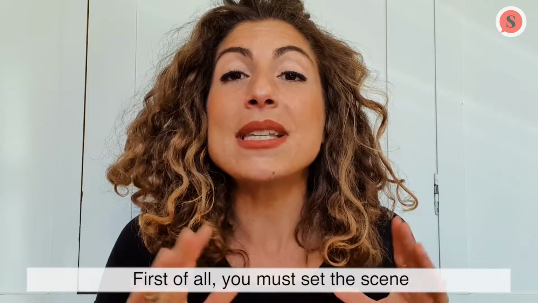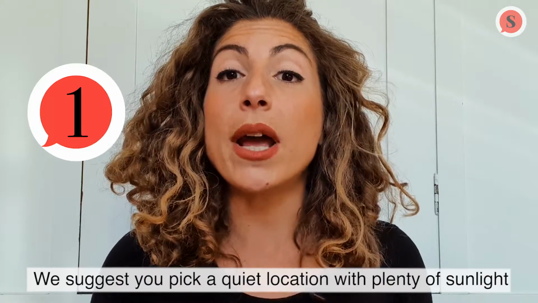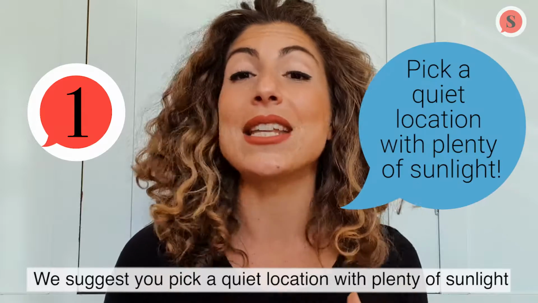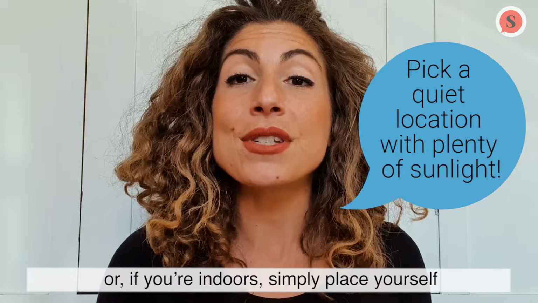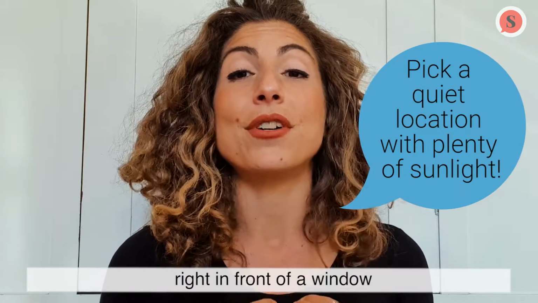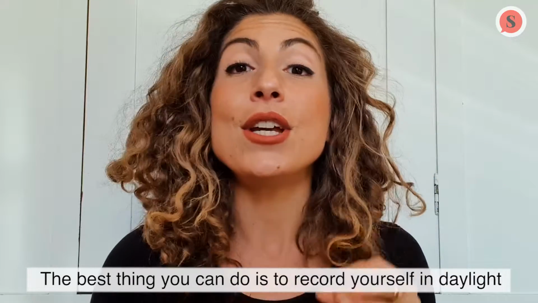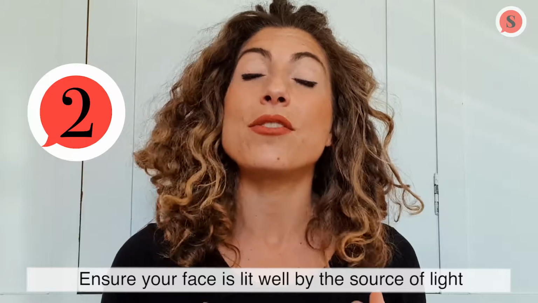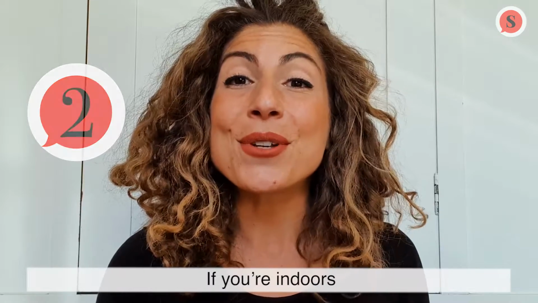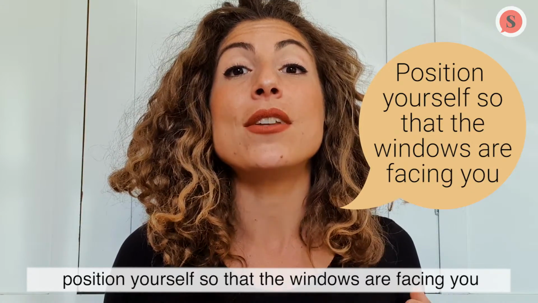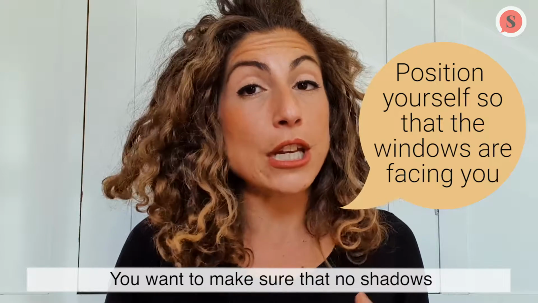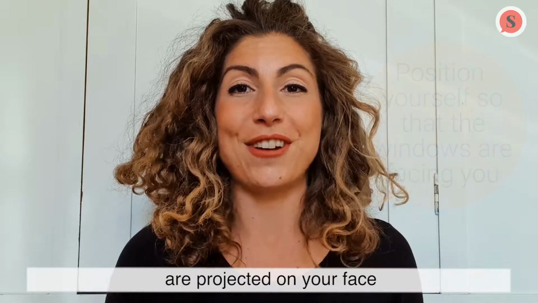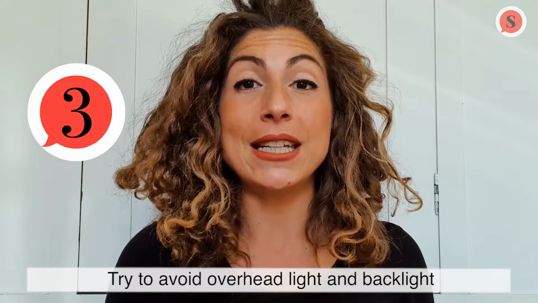First of all, you must set the scene. We suggest you pick a quiet location with plenty of sunlight, or if you're indoors, simply place yourself right in front of a window. The best thing you can do is to record yourself in daylight. Ensure your face is lit well by the source of light. If you're indoors, position yourself so that the windows are facing you. You want to make sure that no shadows are projected on your face. Try to avoid overhead light and backlight.